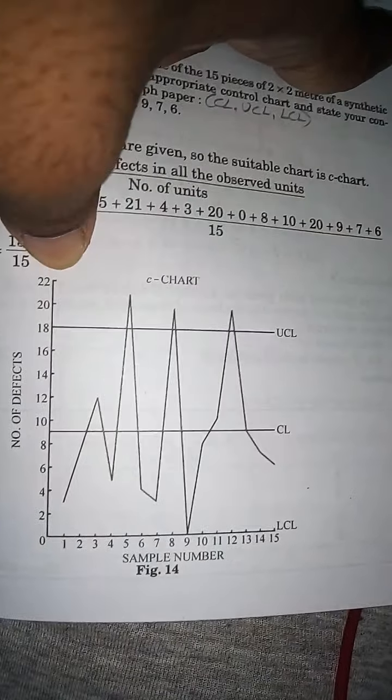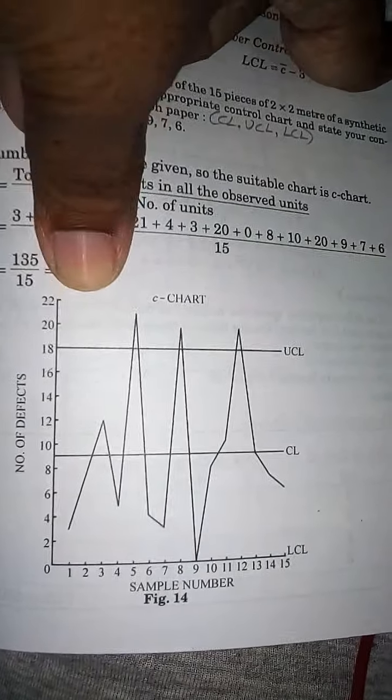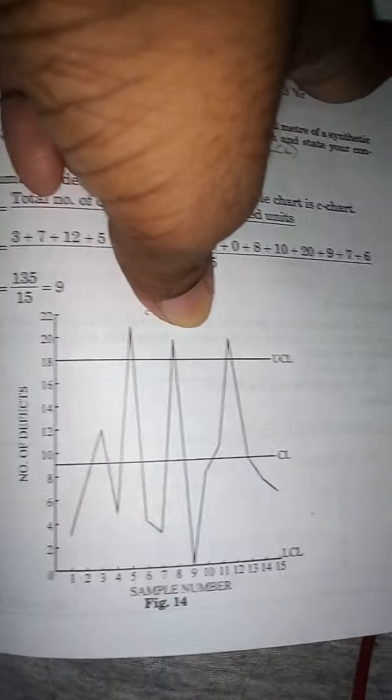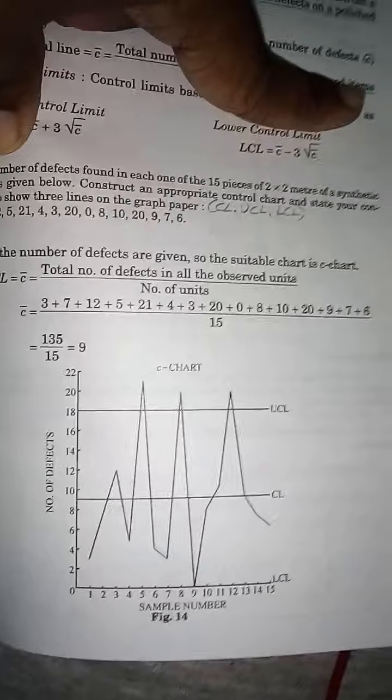In the graph, we can interpret that it shows out of control as it crosses the upper control limit. Thank you.